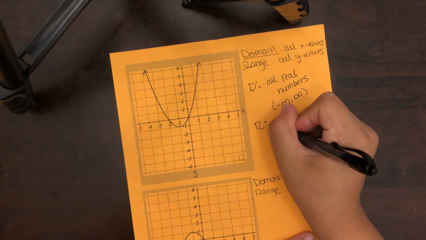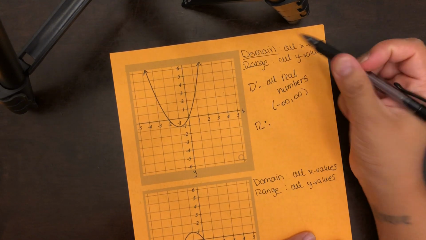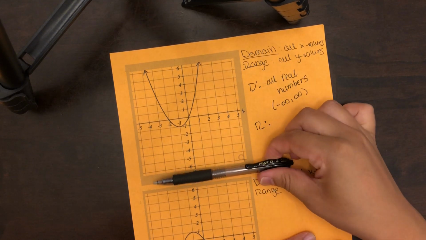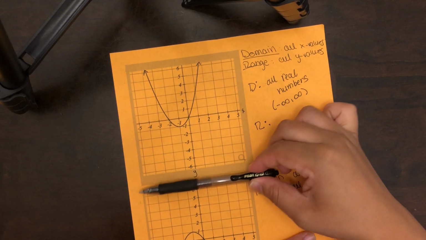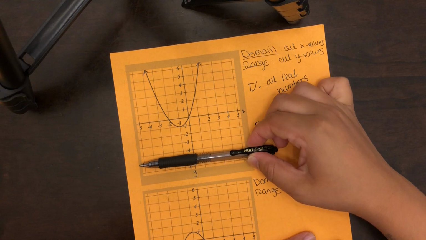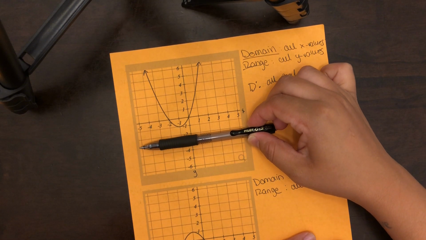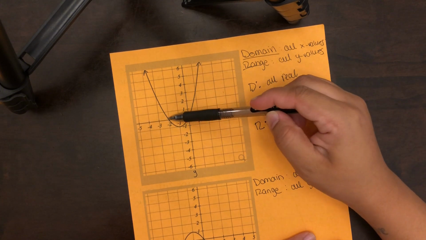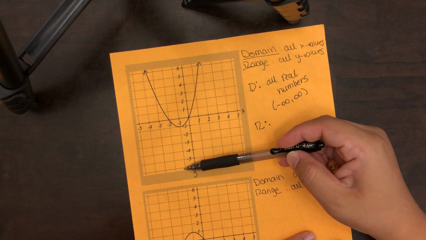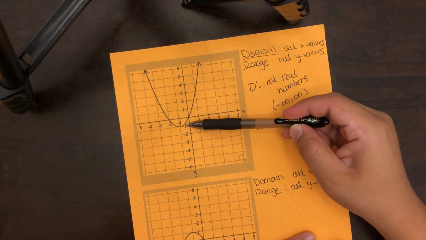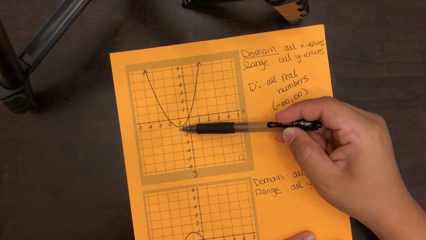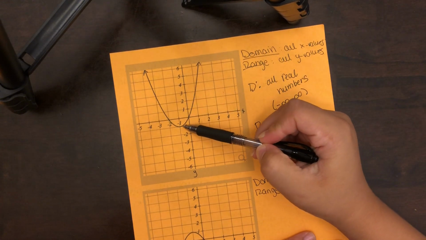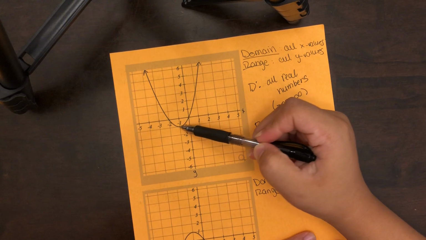Now the range refers to all the y values, and we read from the bottom to the top. So if you take your pencil or pen and you go on your graph and you keep going up, what is the first y value that you touch this graph right here? What is the first y value? And that will be -1 is the first y value. So a -1, comma. Now it's right at -1 for the y.